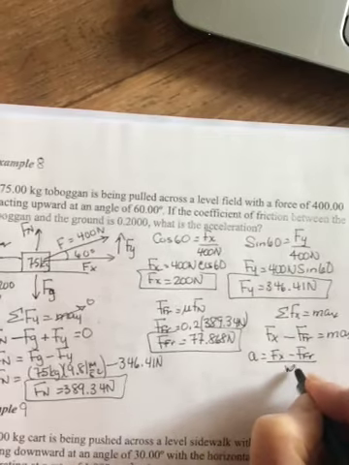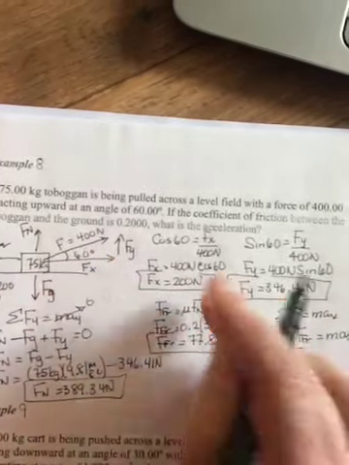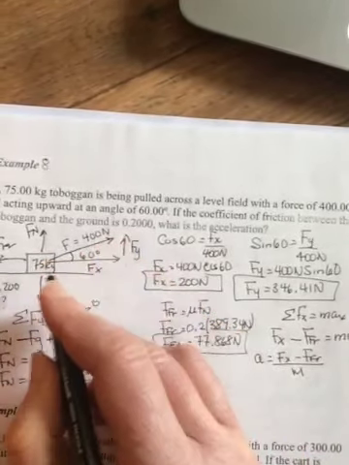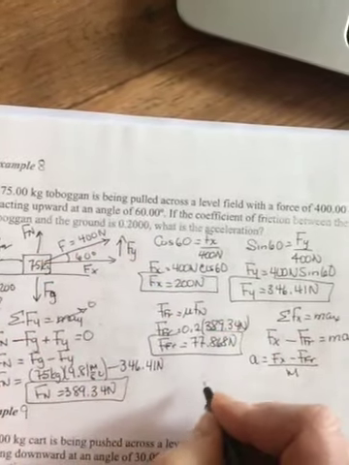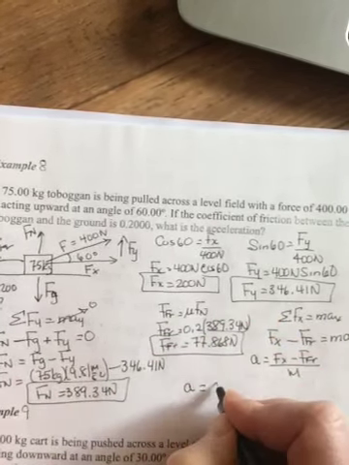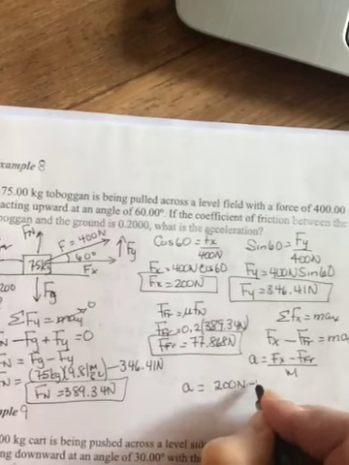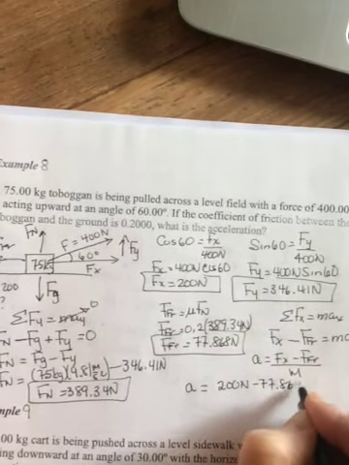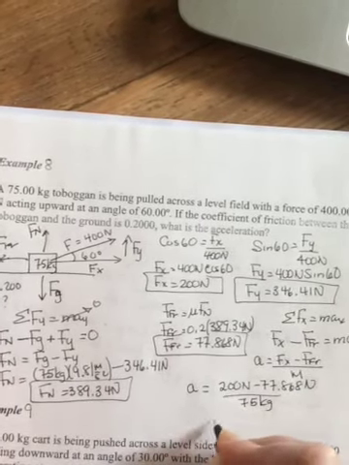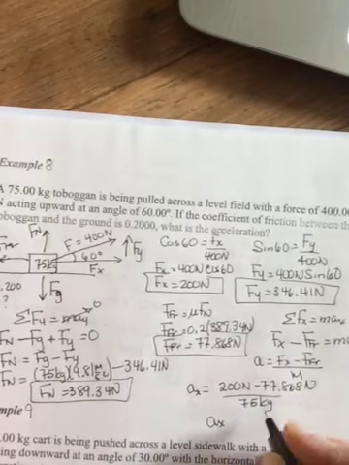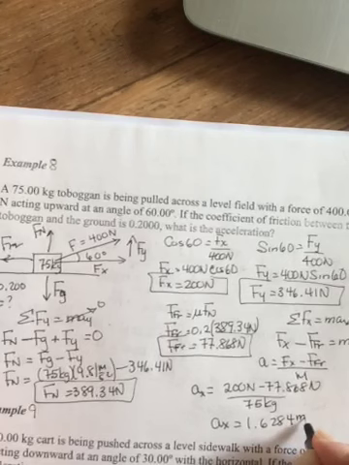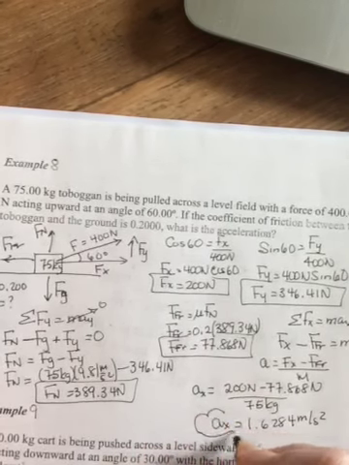So notice, nowhere does this lone F go in. Its components go in the appropriate sides, but the F isn't pulling in the x direction or the y direction, and so it doesn't show up on its own in the x direction or y direction. So Fx, 200 newtons, minus 77.868 newtons, divided by 75 kilograms. And you get an a_x to be 1.6284 meters per second squared.